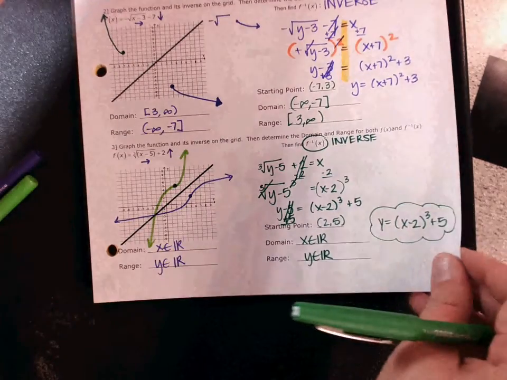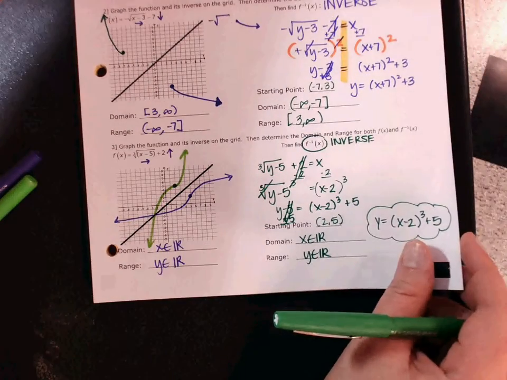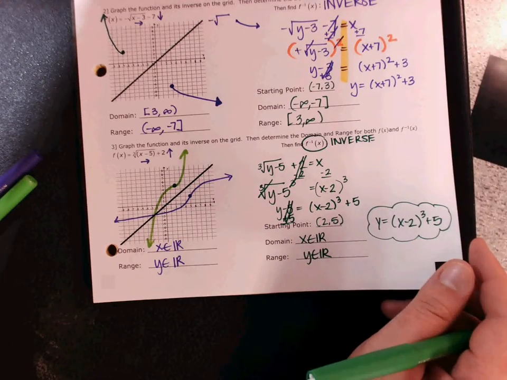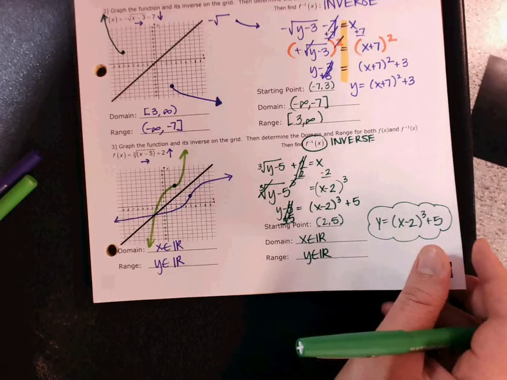Alright, turn the page. What'd you say? Sorry. You could plug it in and graph it. Yeah, sure.